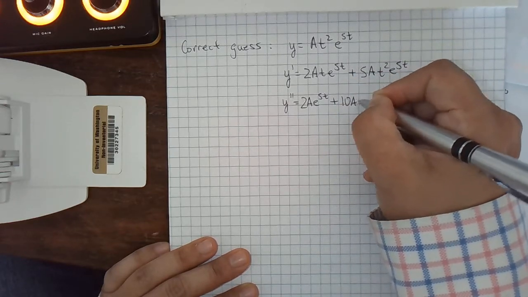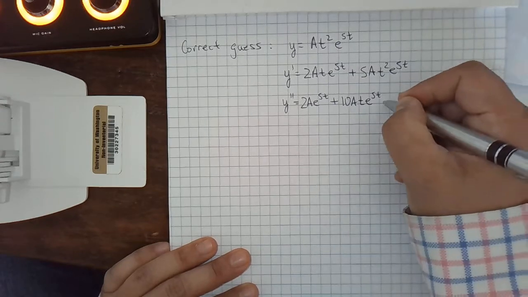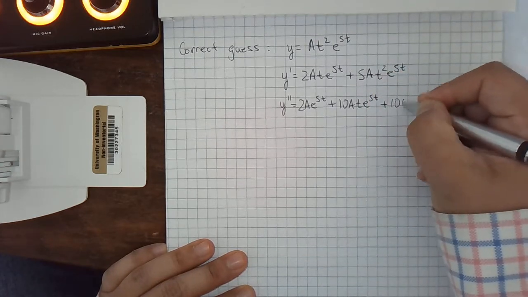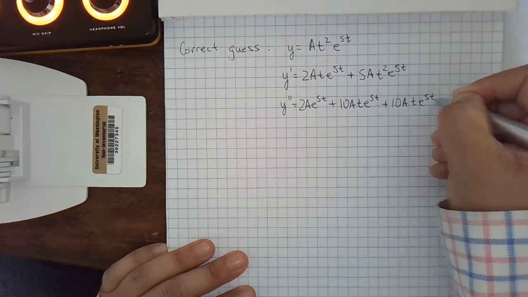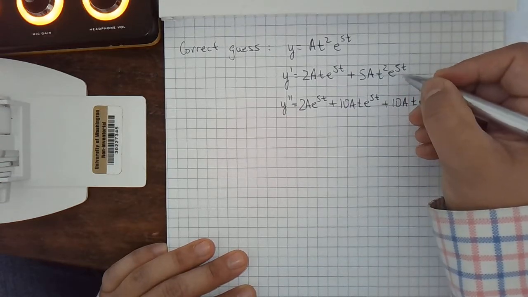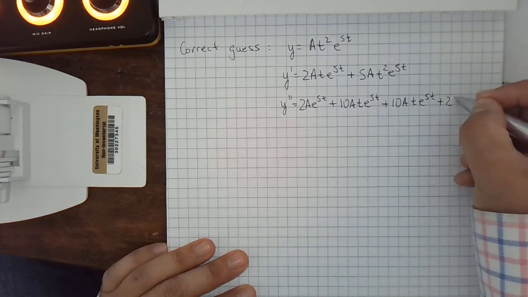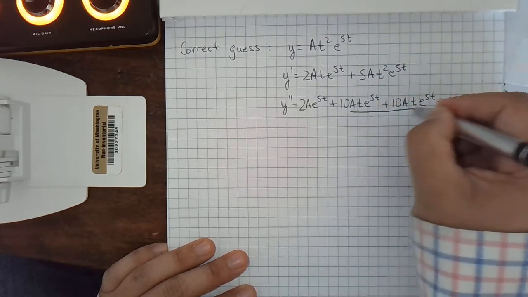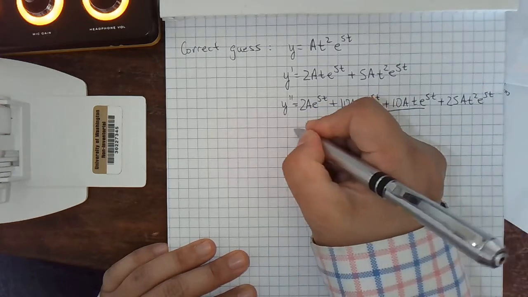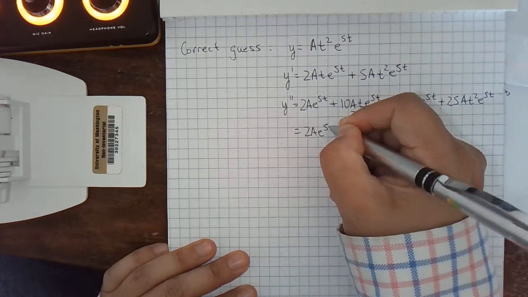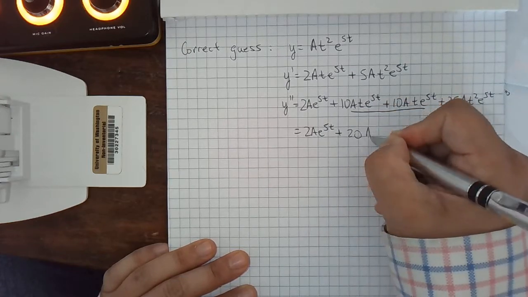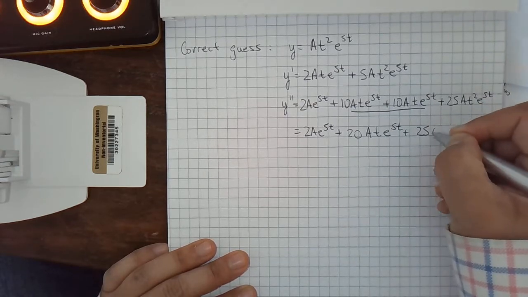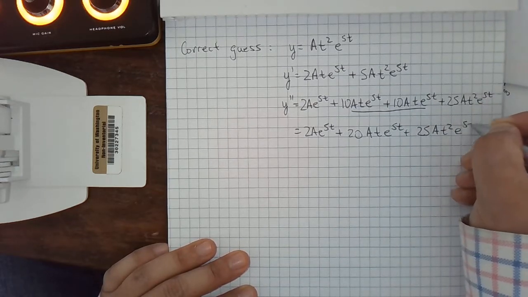So we have a total of 10a t e to the 5t. Plus derivative of t squared is 2t times 5 is 10a t e to the 5t plus derivative of e to the 5t is 5 e to the 5t. So I have a total of 25a t squared e to the 5t. And for convenience, we'll just combine those, simplify as we go so that our life is easier later. So this is a total of 20a t e to the 5t plus, and then we have 25a t squared e to the 5t.